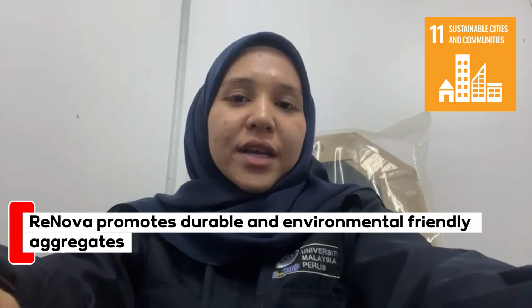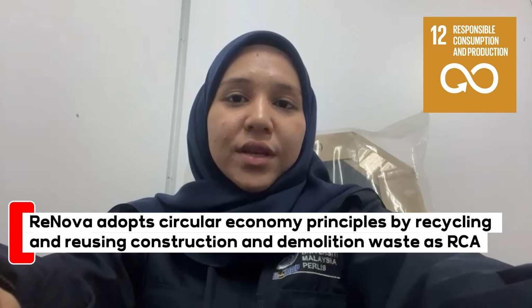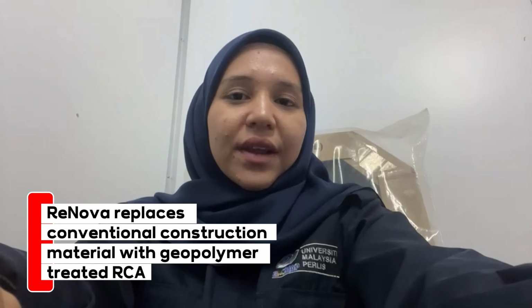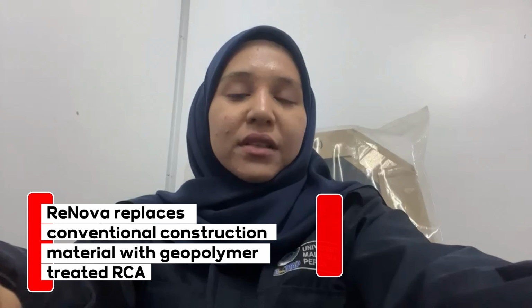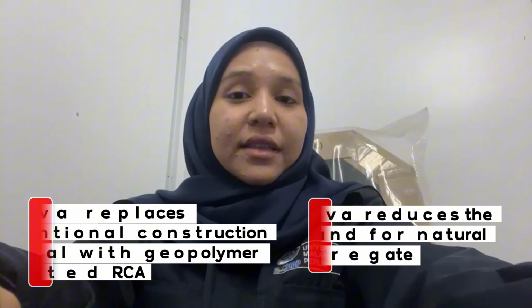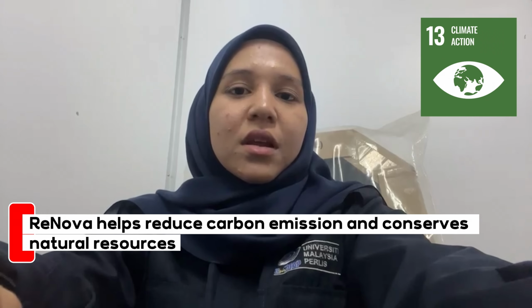Furthermore, the project supports SDG 12, which is responsible consumption and production, through the reuse of construction and demolition waste as recycled concrete aggregate, encouraging a circular economy. Finally, by replacing conventional material with fly ash-based geopolymer and reducing the demand for natural aggregate, ReNova contributes to SDG 13, which is climate action, helping to reduce carbon emission and conserve natural resources.